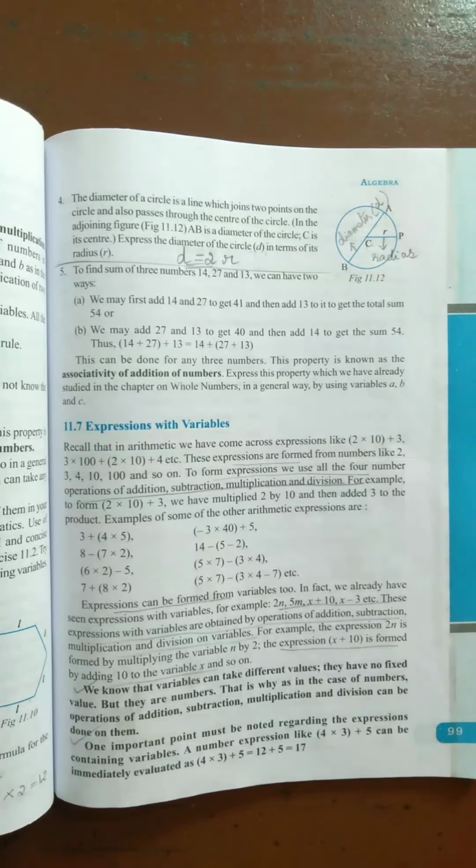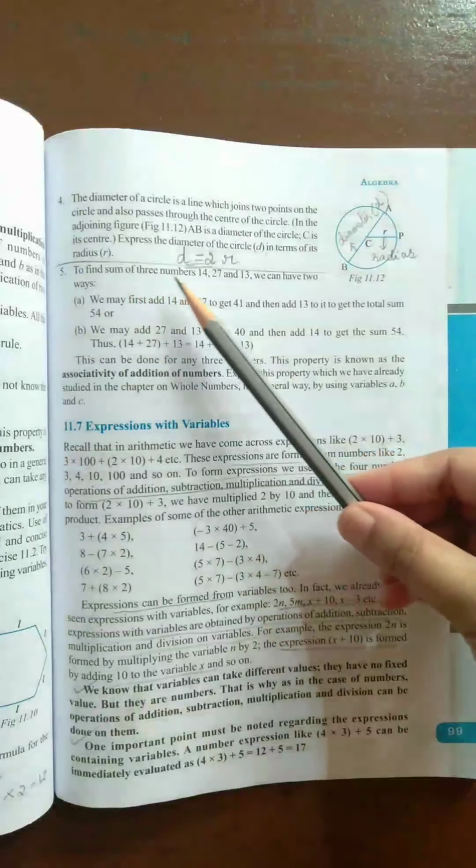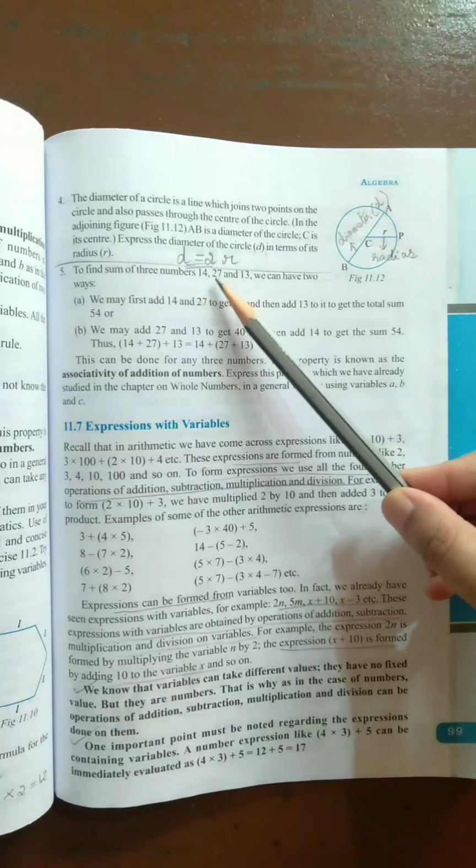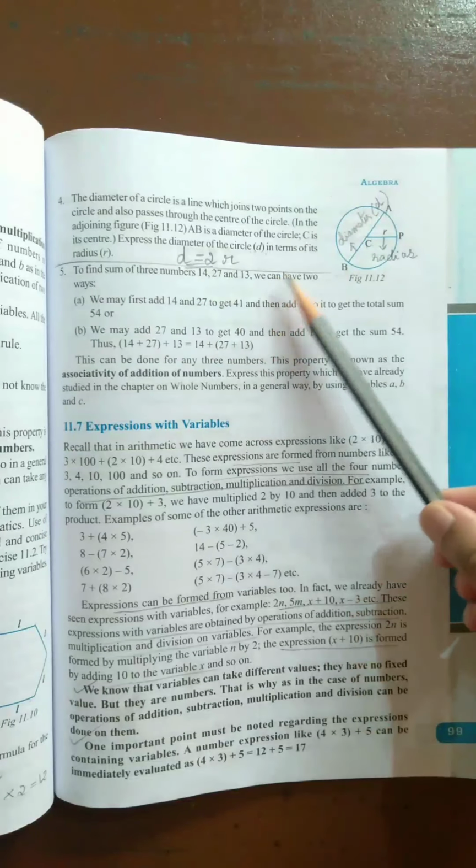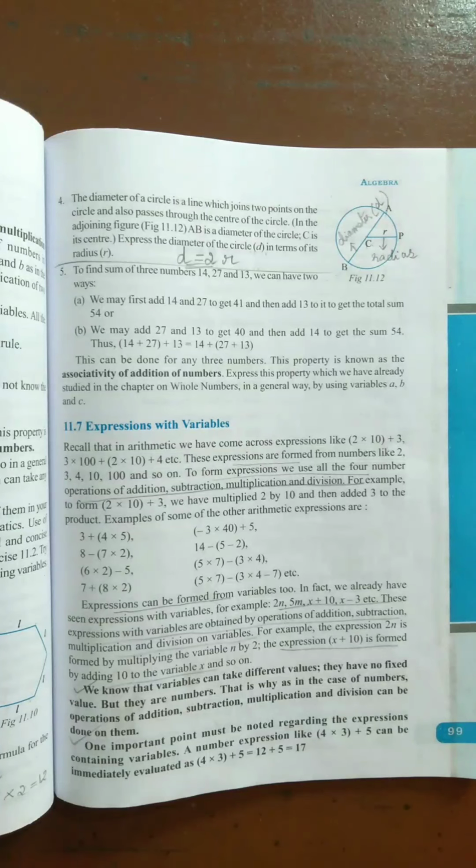Now consider the last question of this exercise 11.2, that is the fifth problem. To find the sum of three numbers 14, 27 and 13, we can have two ways. To find the sum of the three numbers given in the problem, we have two methods.